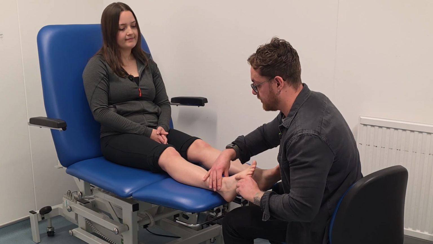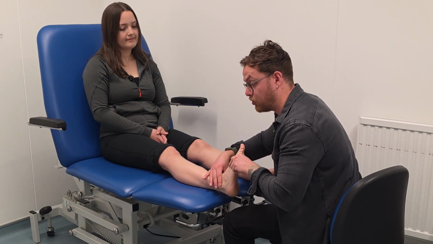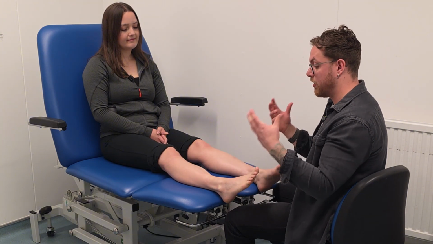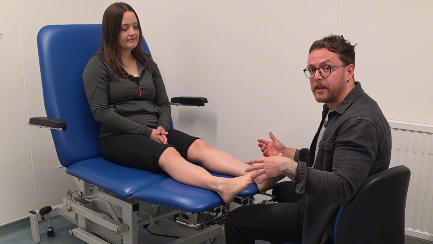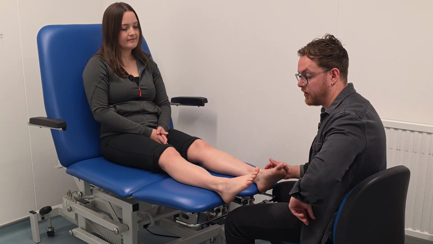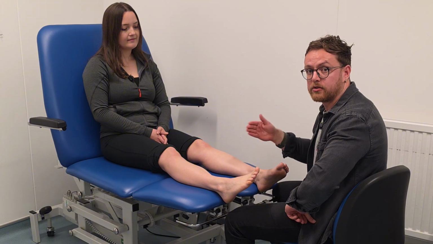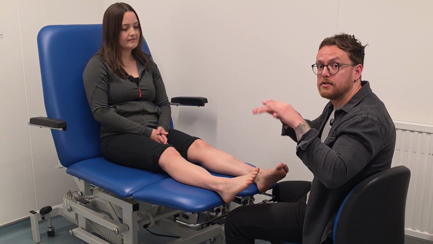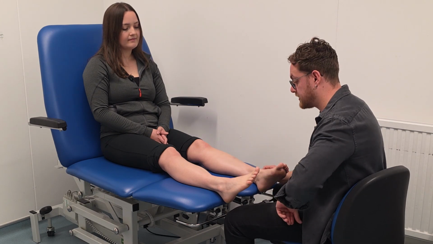So in this instance, if anything, Amy's actually got good range of motion, which almost tells me that she probably has a lot of range of motion to control. So I'll take that into account when we test her capacity, alongside the fact that she's running 7.5K and she wants to run further. So she needs to have decent capacity to meet the amount of activity that she's undertaking.